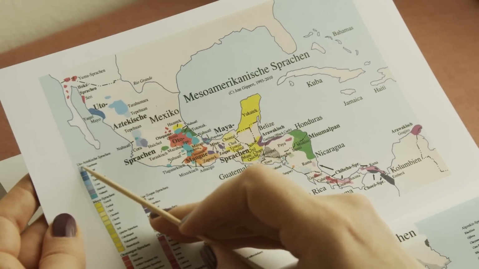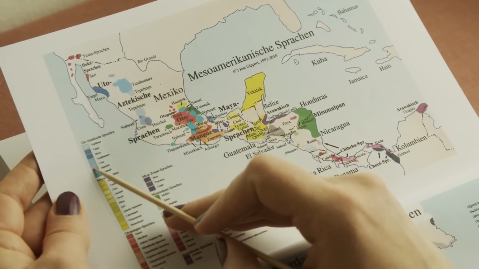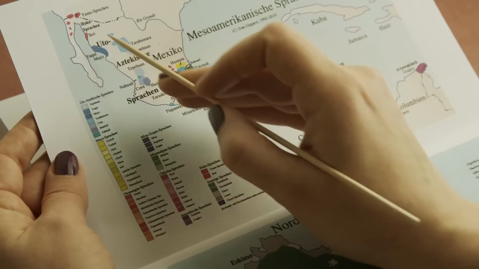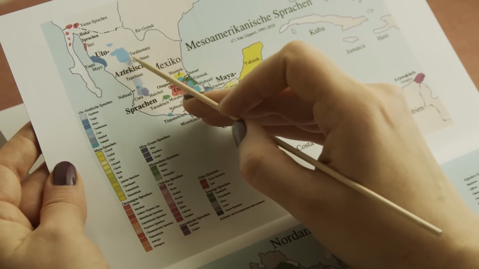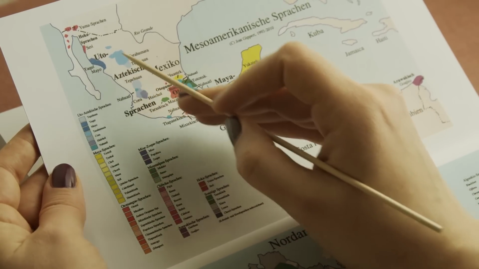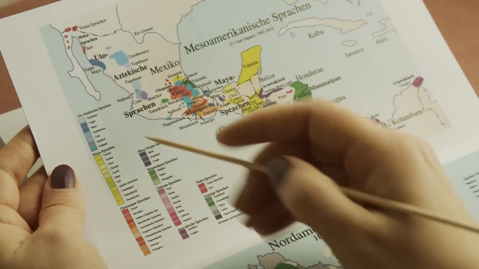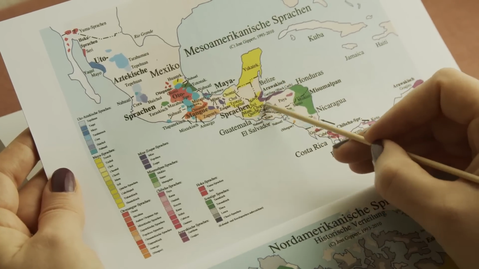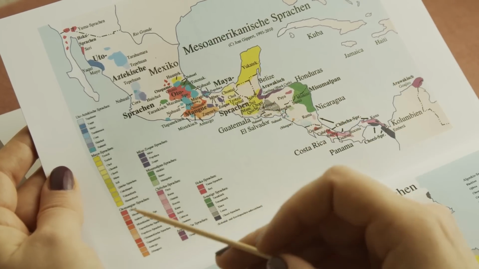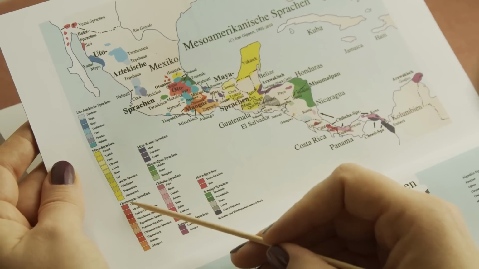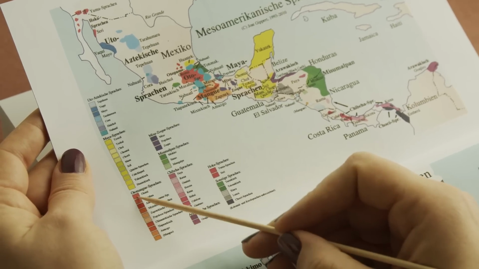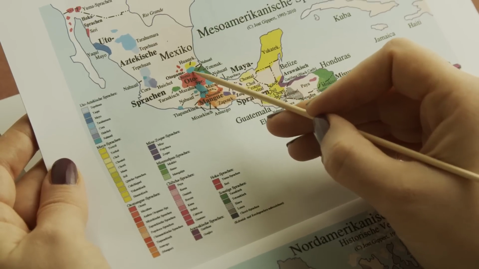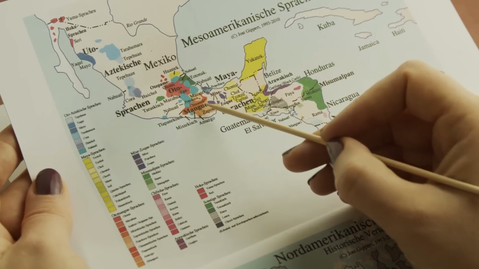So we've looked at the Uto-Nahuatl languages or Uto-Aztecan languages. You can see here many different shades of blue all over. We've looked at the Maya languages, Yucatan and in Guatemala. There are the Oto-Manguean languages here in red. Right here.